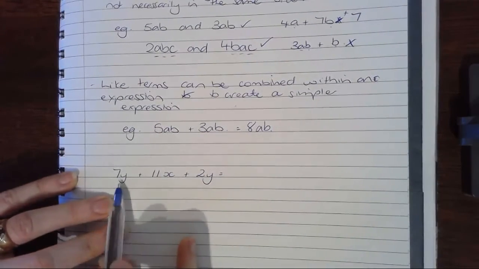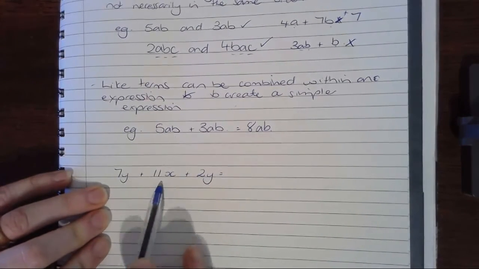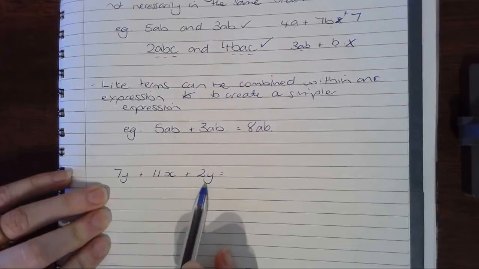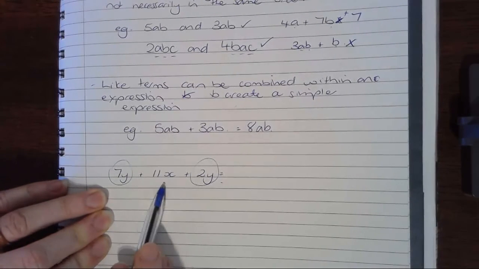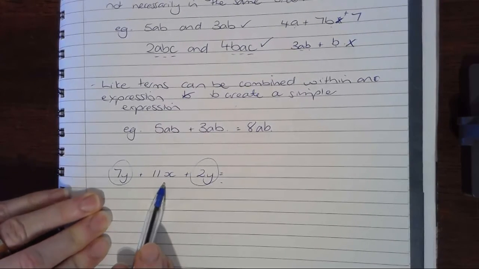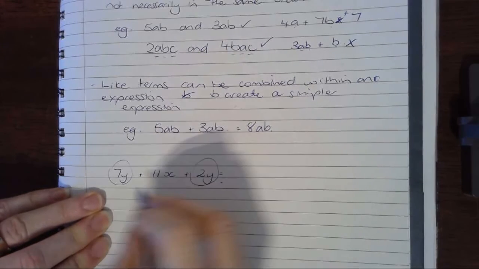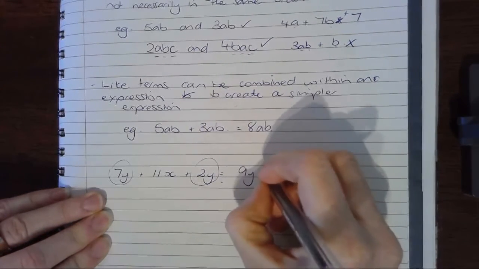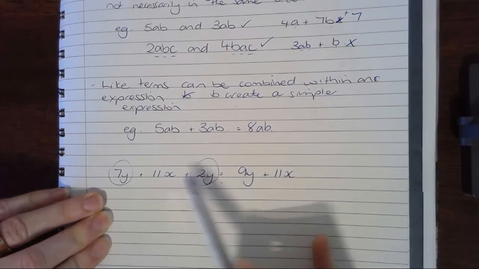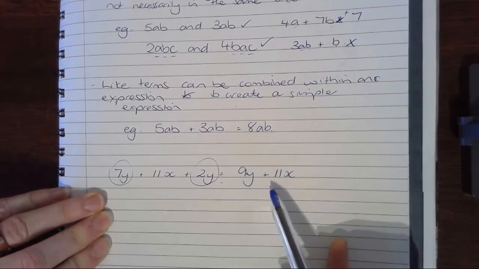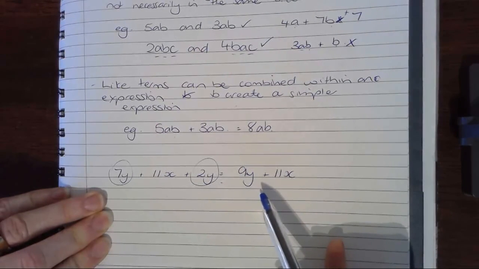In this example here, I've got 7y plus 11x plus 2y. So these are our like terms. 11x doesn't have any other like terms with it in this expression. So altogether, I have 9y plus 11x. Okay, and that's, for this example, as simple as I can get my expression.